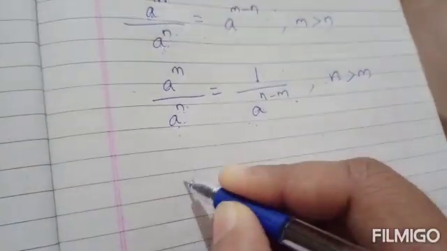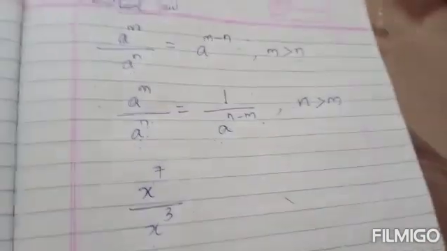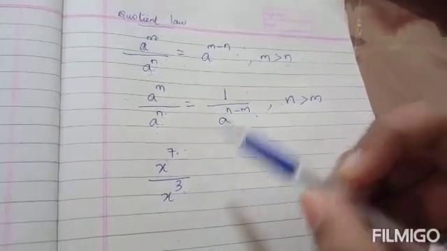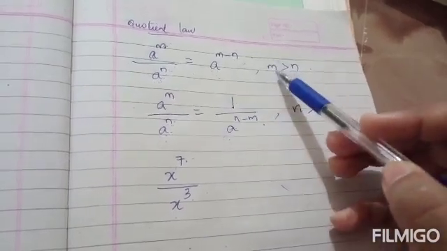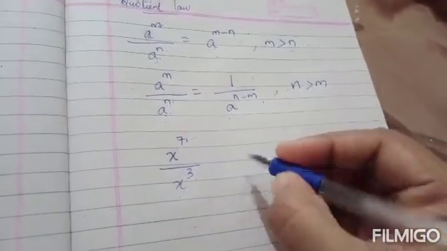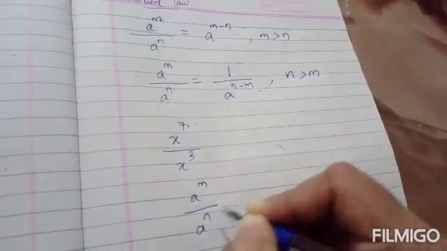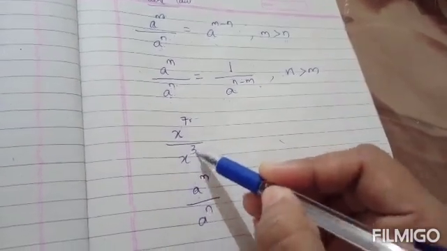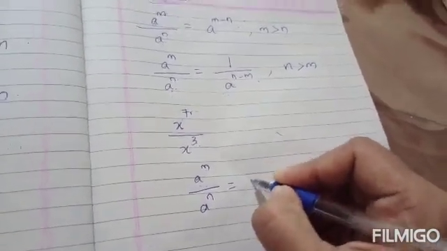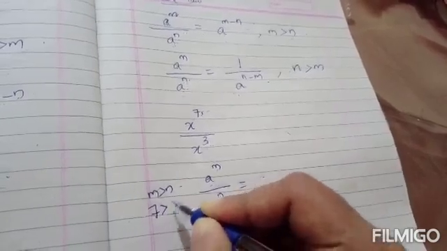Okay, let's take one example. x raised to 7 divided by x raised to 3. You can see here power in the numerator is greater than power in the denominator. So we have to use this case. m is greater than n here. This is of the form a raised to m divided by a raised to n. Here m is greater than n, that you must know. 7 is greater than 3.